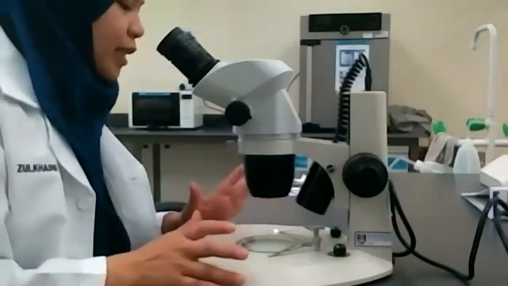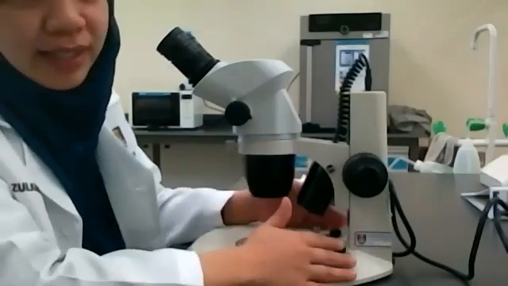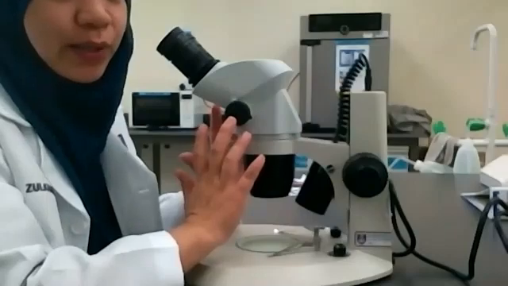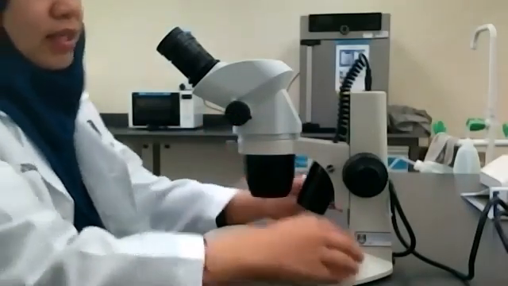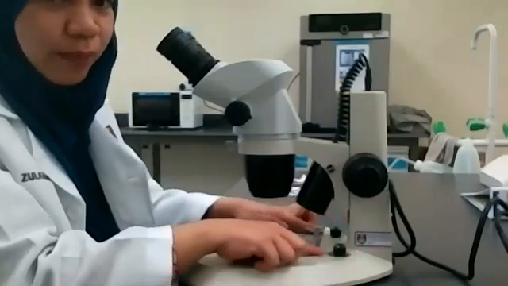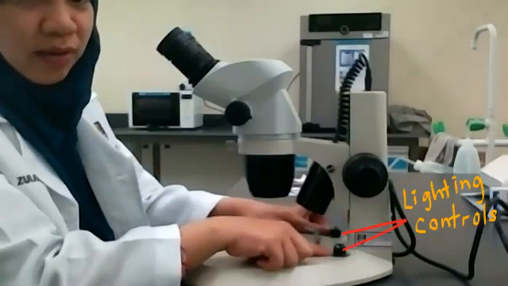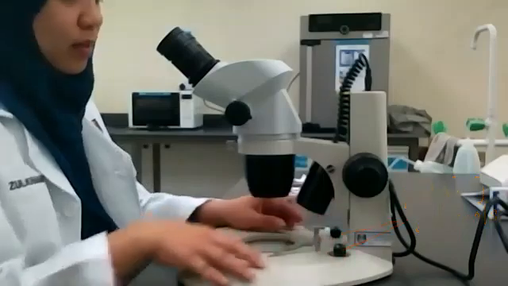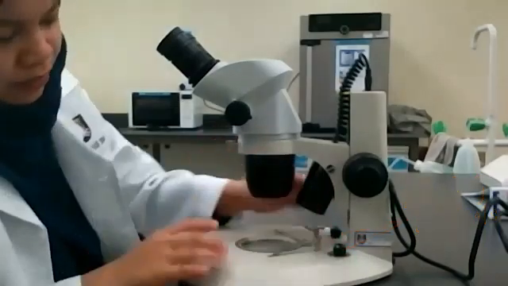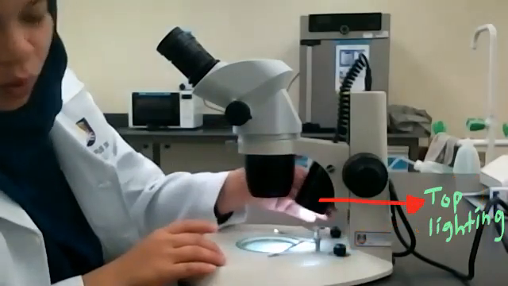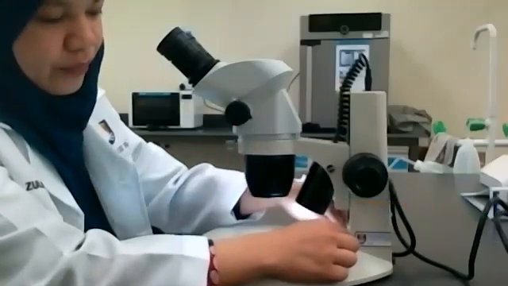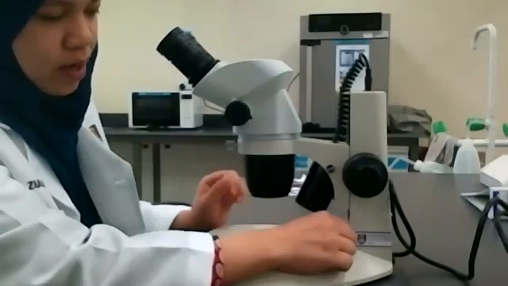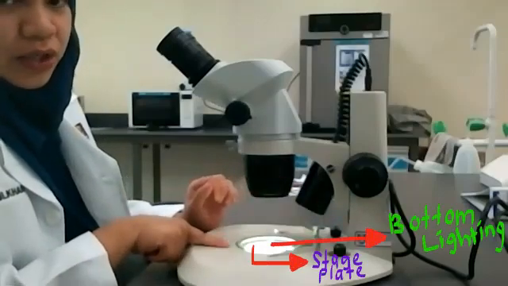Before we go any further, I'm going to explain the parts of the dissecting microscope. So we have here the knob. So you can see the light adjustment knob. We have two lights. First would be the overhead light. And then we have the stage light.